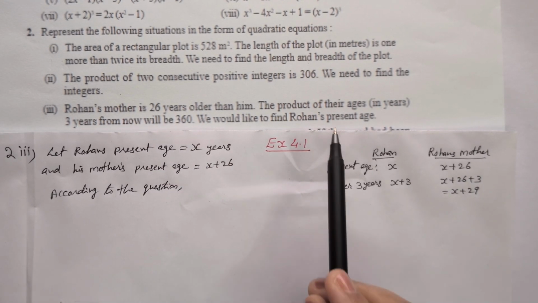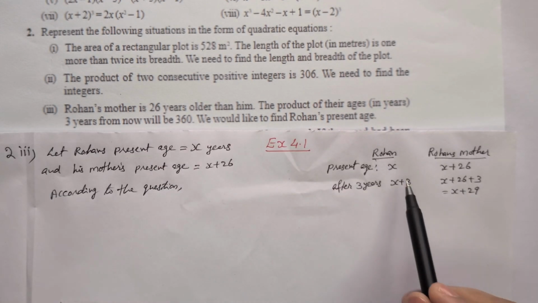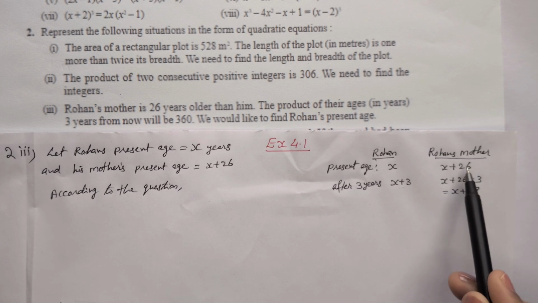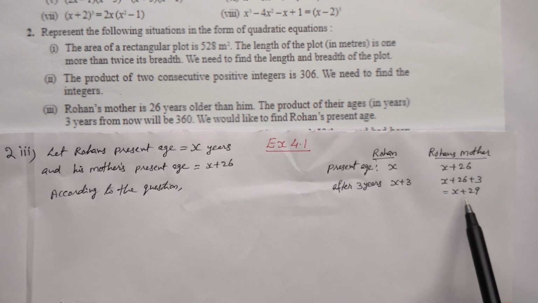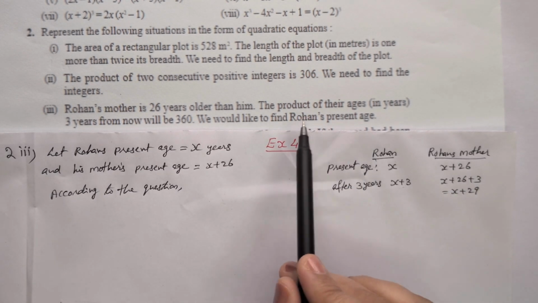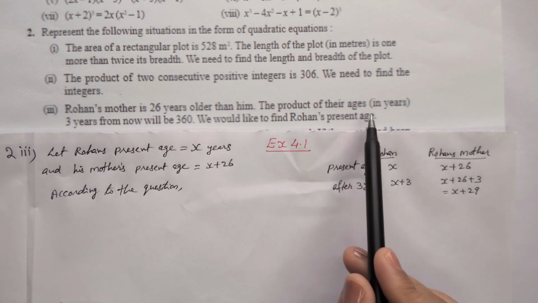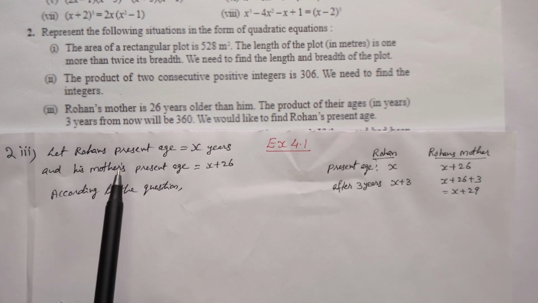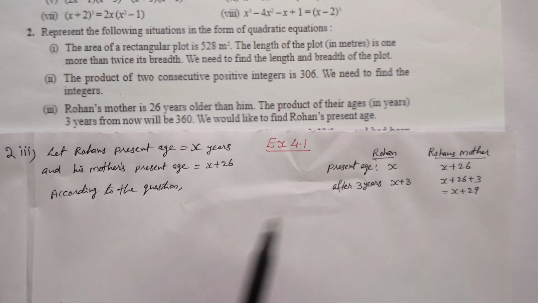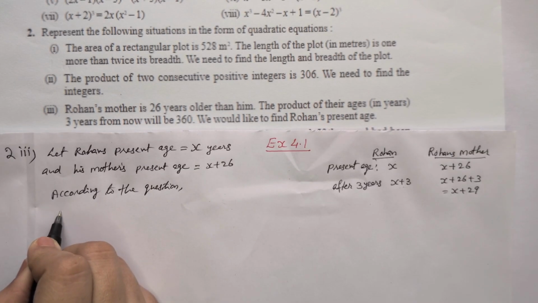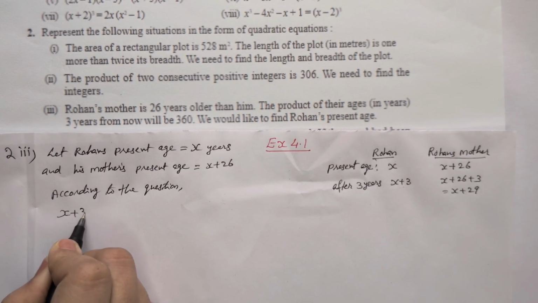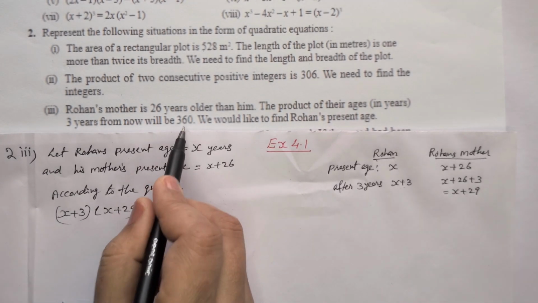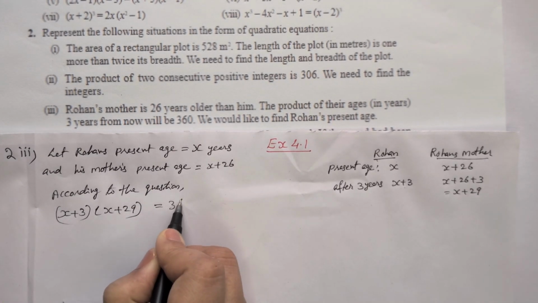So, h plus 26. Then after 3 years, Rohan's age will become h plus 3, and mother's age will be the present age h plus 26, plus 3, which means h plus 29. Now the condition according to the question: the product of their ages 3 years from now will be 360. So the product of Rohan's age h plus 3 into mother's age h plus 29 is equal to 360.